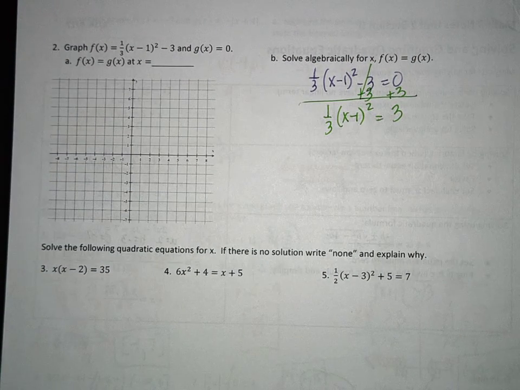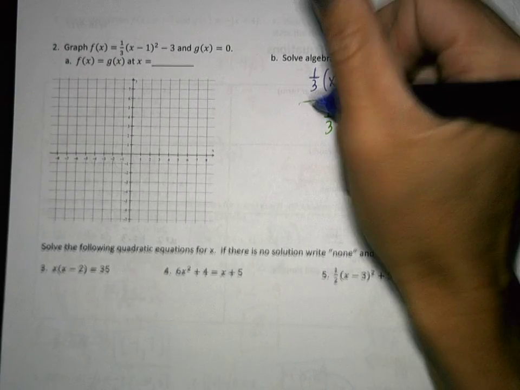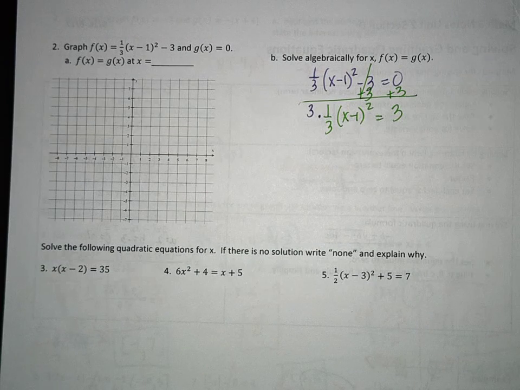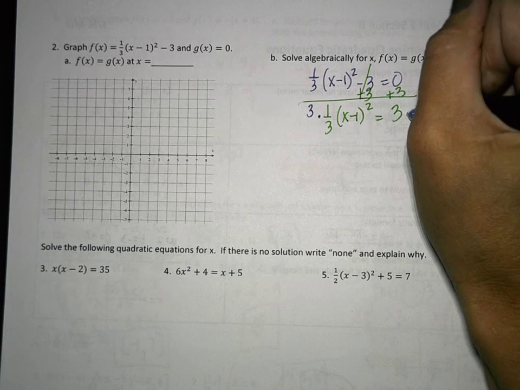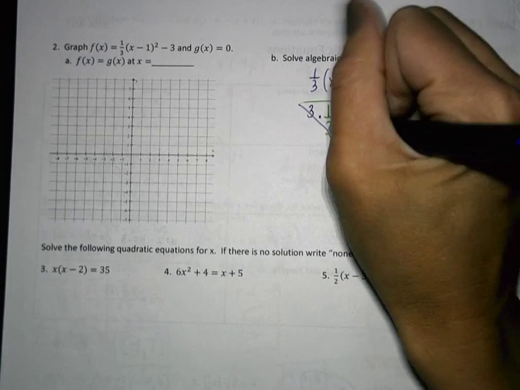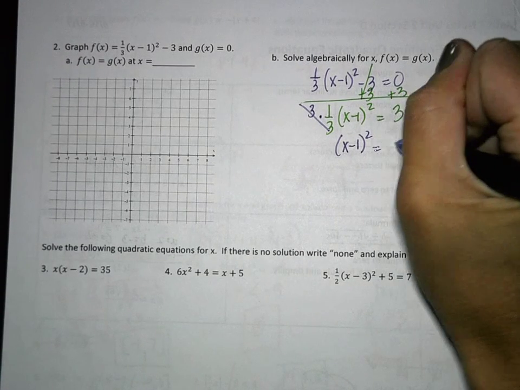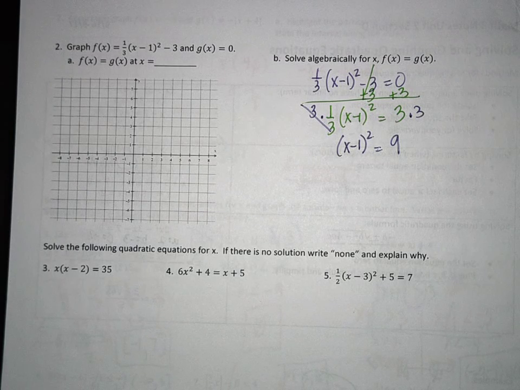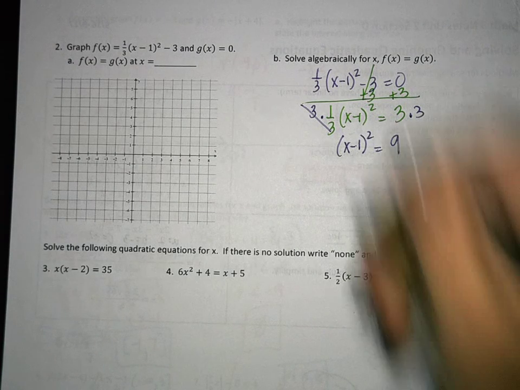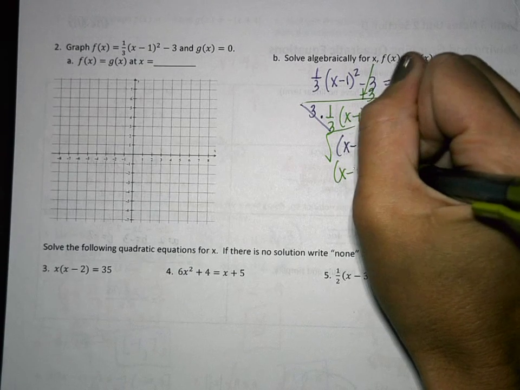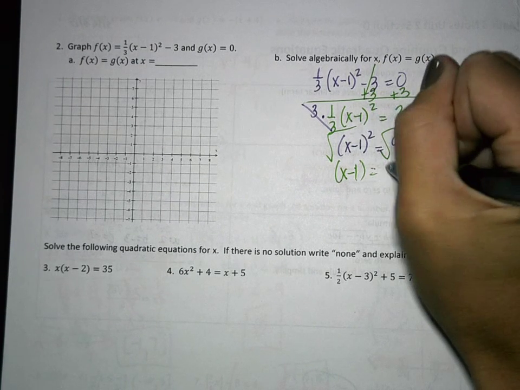Now we have a fraction again. How do I get rid of that fraction? Good. I like that. Multiply by the reciprocal. In this case, it would just be 3 or 3 over 1. Whatever you do to one side, you do to the other. These cancel. We get (x minus 1) squared equals 9. What do I do now? Take the square root of both sides. I get x minus 1 equals what?